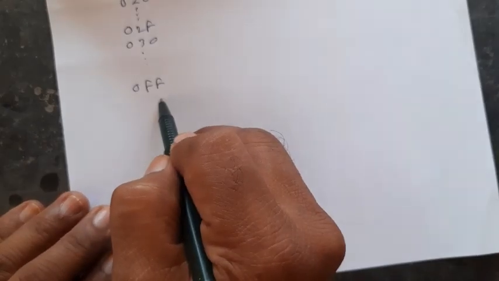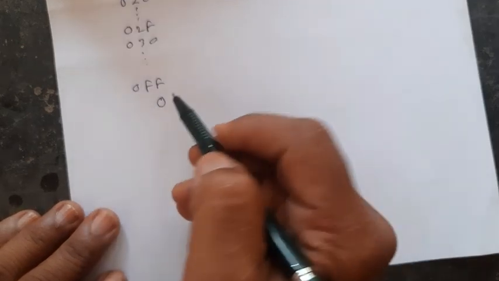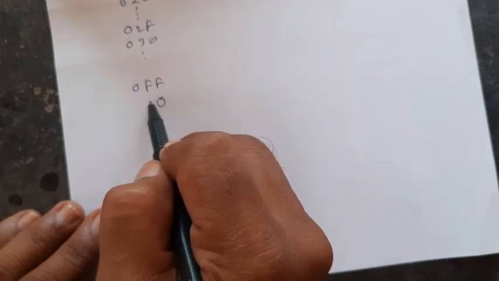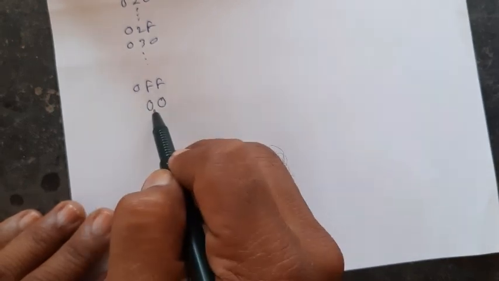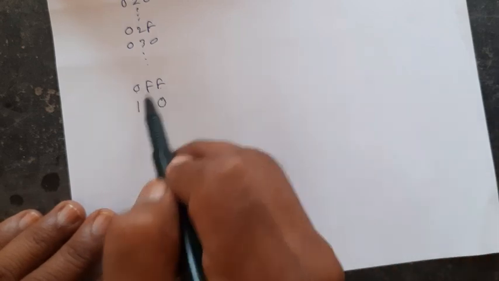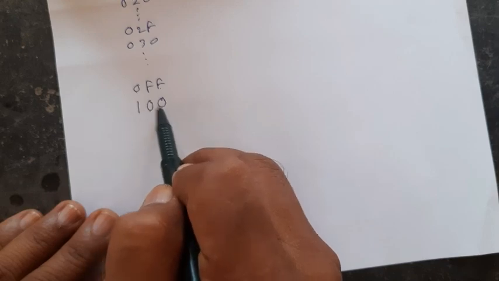Therefore we will have to reset the least significant position to 0, increase the next significant position by 1, but again after F there is no possibility, so reset it to 0, increase the next significant position by 1, and therefore after 0, F, F, the number in hexadecimal number system is 100.